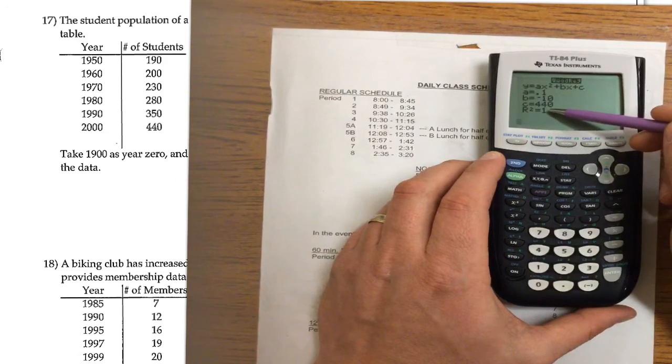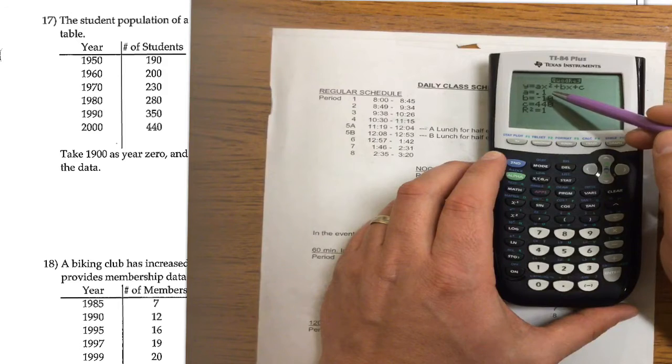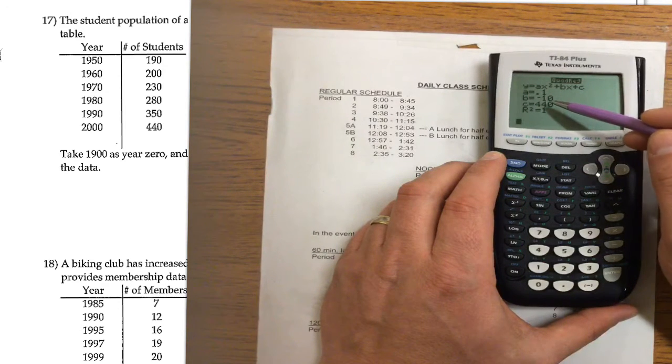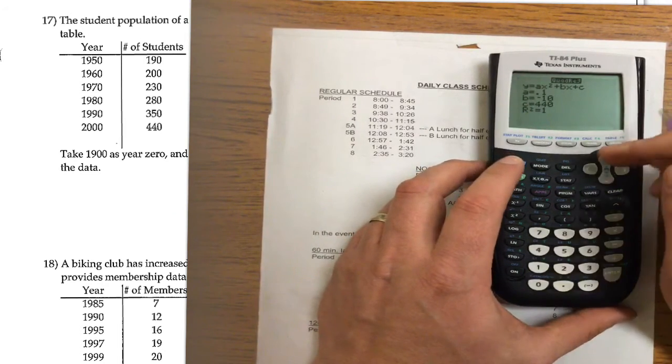Well, if we look at that, that's a perfect fit. An R squared of 1 is a perfect fit to a quadratic. So we could stop right here and write the equation y equals 0.1x squared minus 10x plus 440, and we would have the model. Now I do want to go on and show you something.